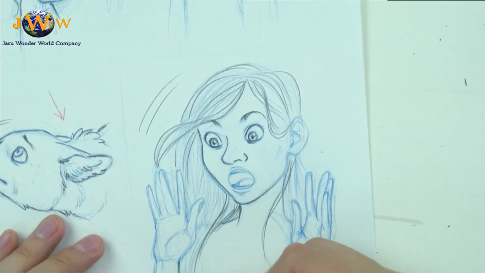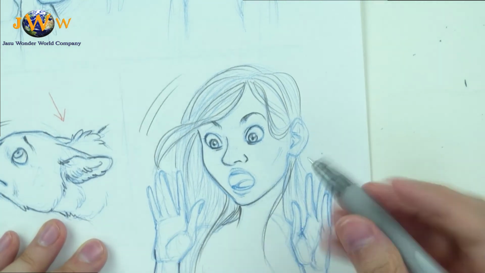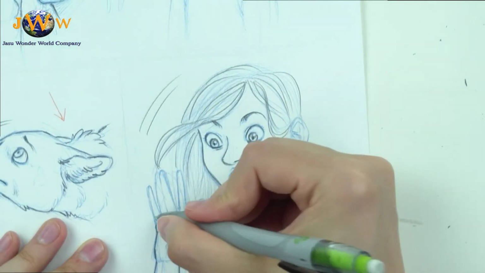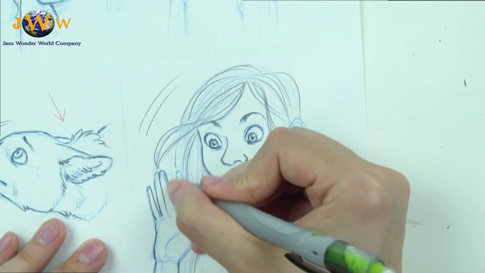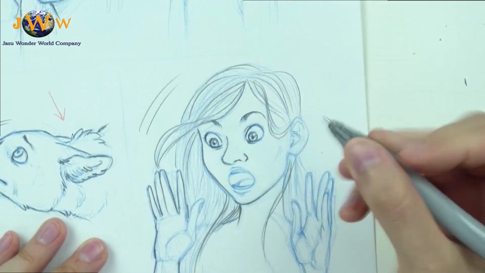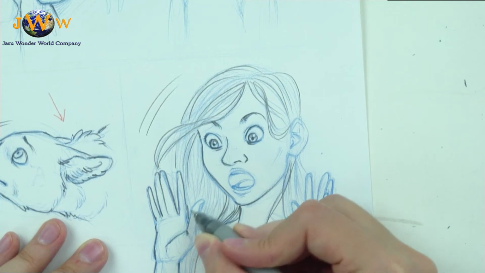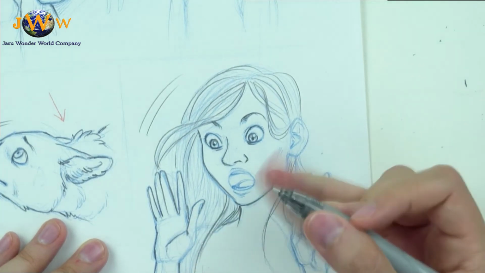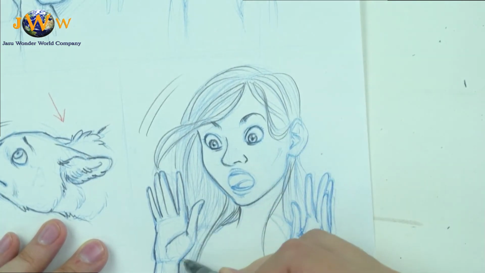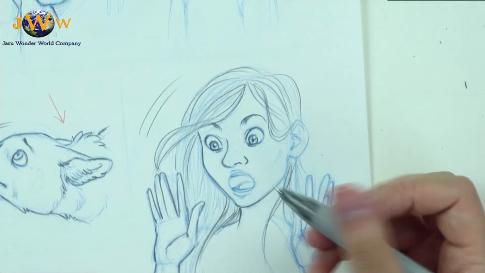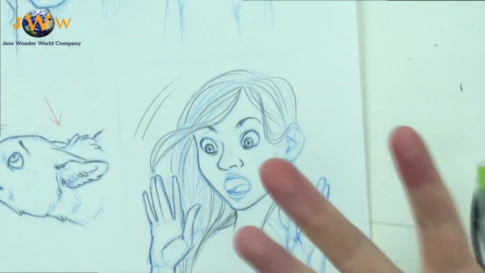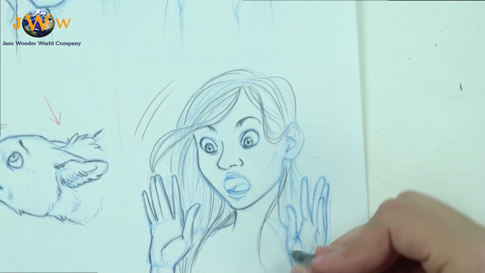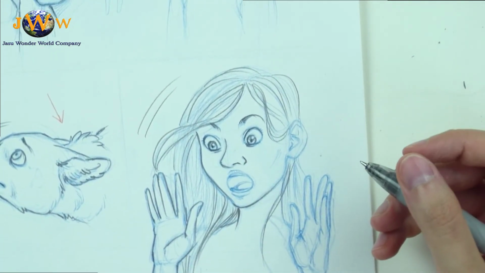And then with this one, just like with the sadness, I want to bring the hands in. Because with a reaction like this, the hands would definitely make it look more like a surprised reaction, because human hands are very expressive.